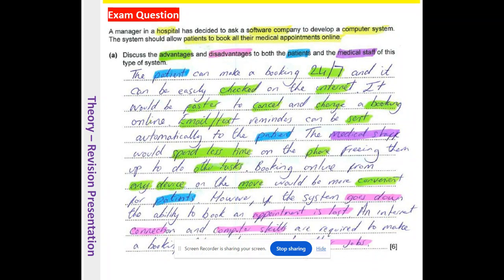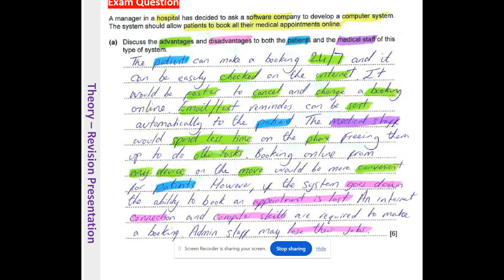So let's have a look at this question here. A manager in a hospital has decided to ask a software company to develop a computer system. The system should allow patients to book all their medical appointments online. Discuss the advantage and disadvantage to both the patients and the medical staff of this type of system. So the patient can book basically 24/7, okay? And it can easily be checked on the internet, okay? So you can make a booking and you can also check the availability of bookings on your app, on your phone, or on a website.